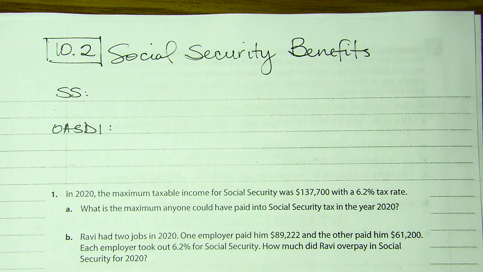Good morning, financial algebra. We're going to cover lesson 10.2, which is very simple. This section is on Social Security benefits.